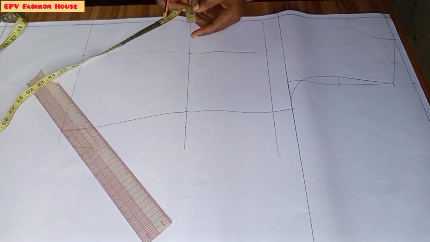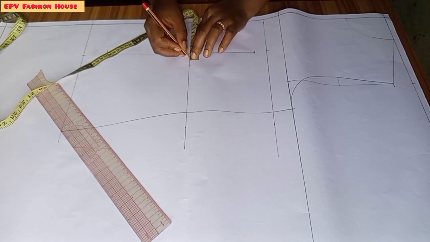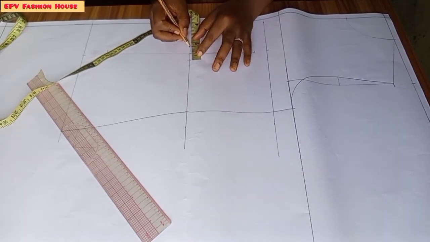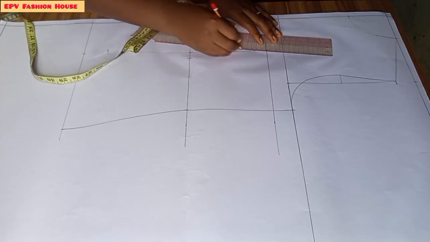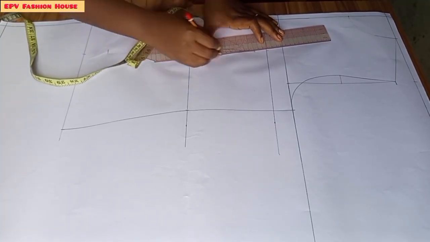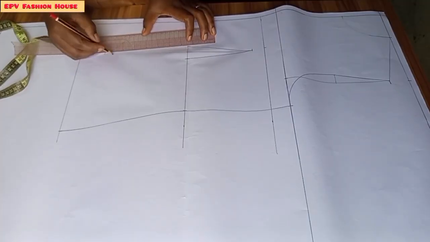I added 1.5 to my waistline, so I'll use that to create my darts, 0.75 on both sides. I'll connect my dart leg right here. Connect here. So I'll connect that seam here.